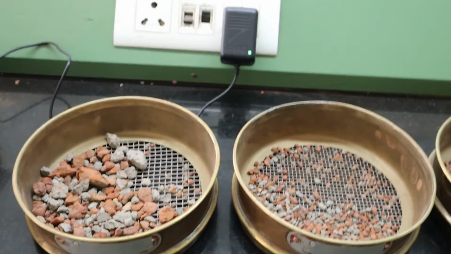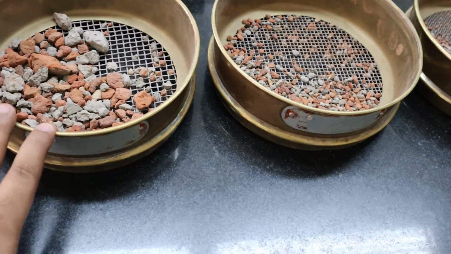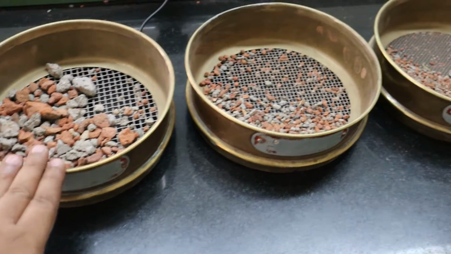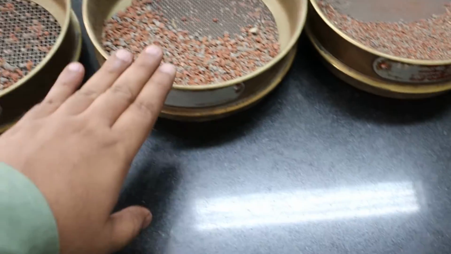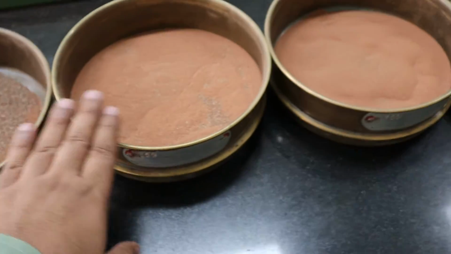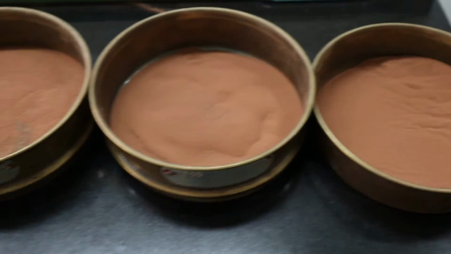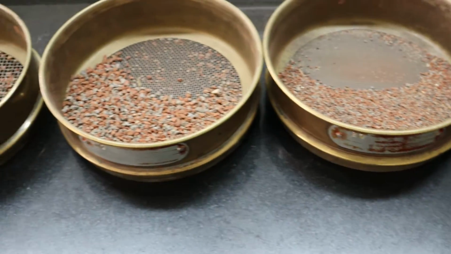After doing the feed analysis, these are the materials that are left on each and every mesh screen. This is top screen 4, this is 6, this is 10, this is 20, this is 30, 60, 100, 100 and pan. You can see the material now. Now you have done the feed analysis.